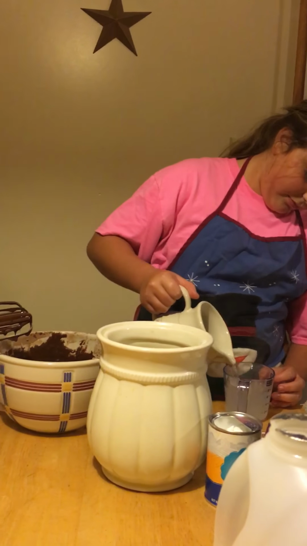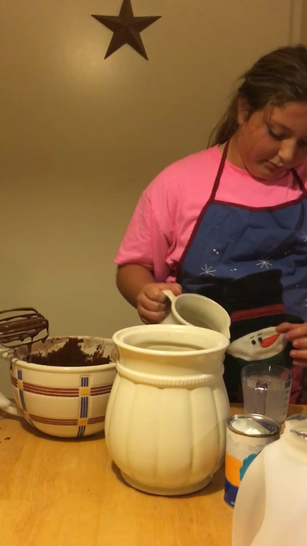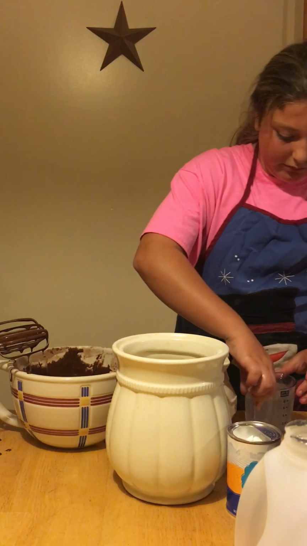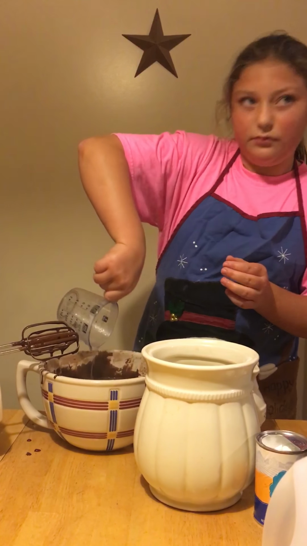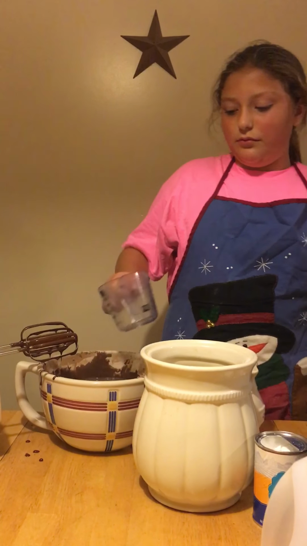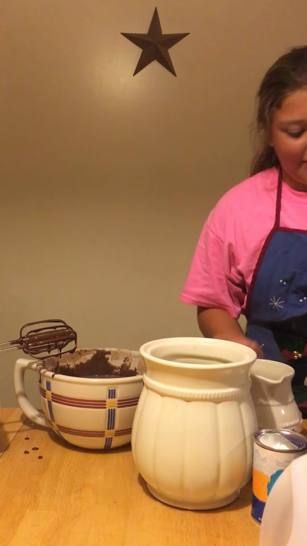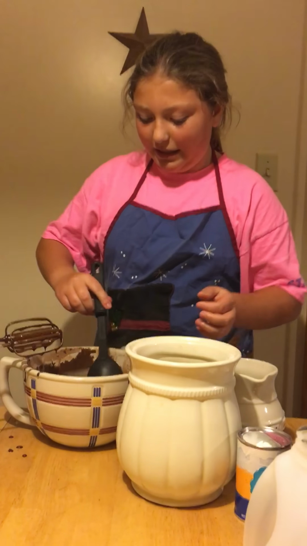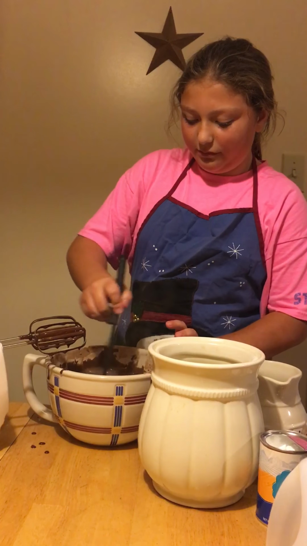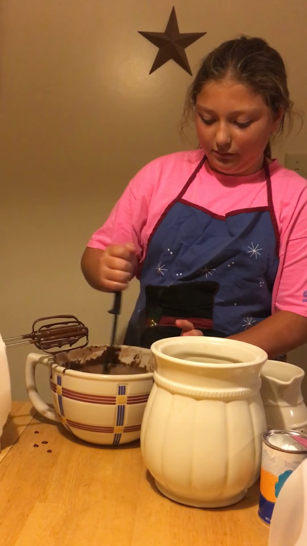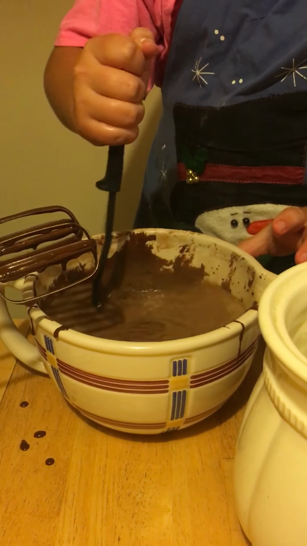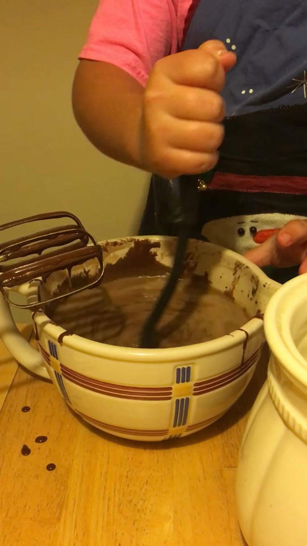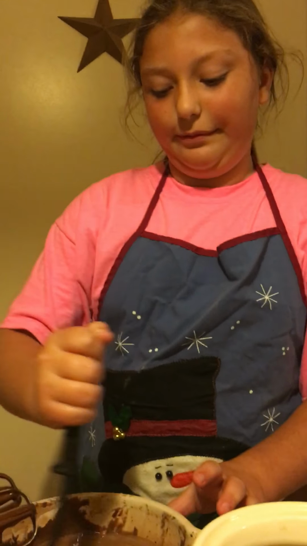Bend down and look. Now you're going to take your spatula, the spoon, and mix it together. It smells like cocoa when you make it.